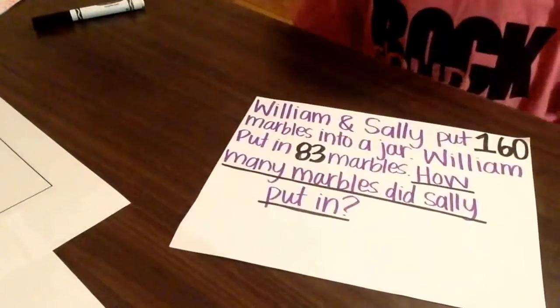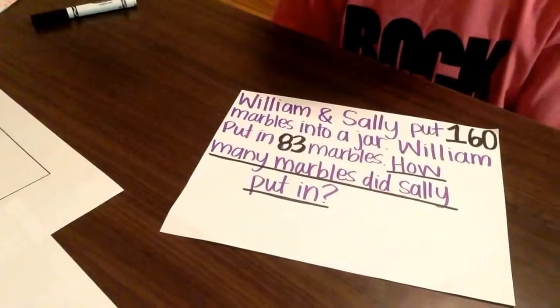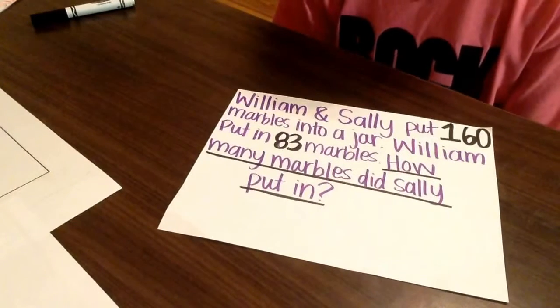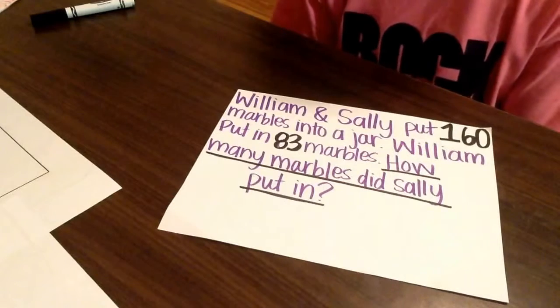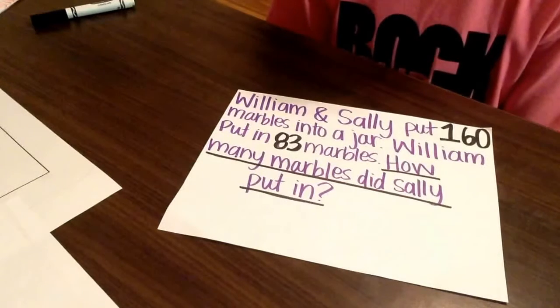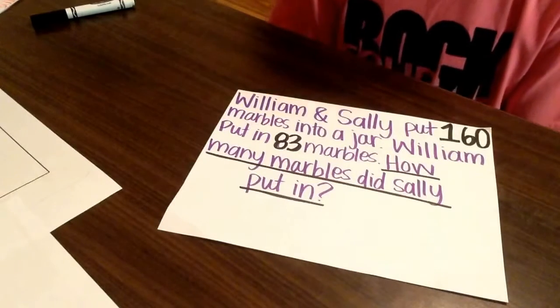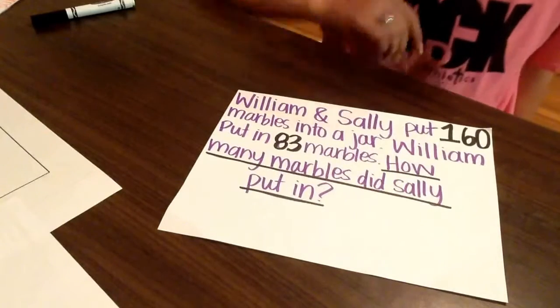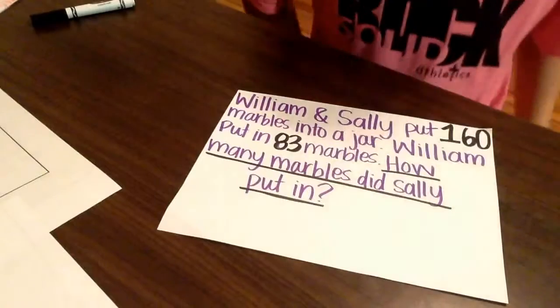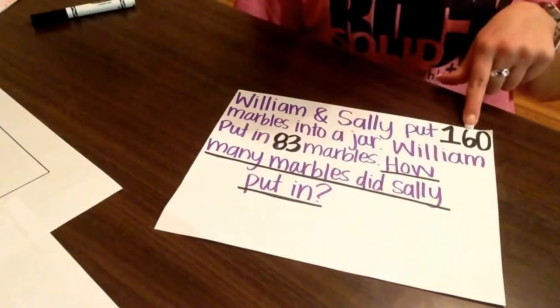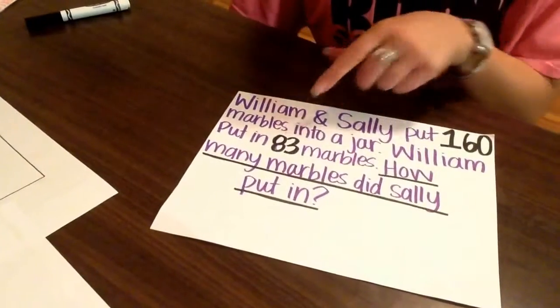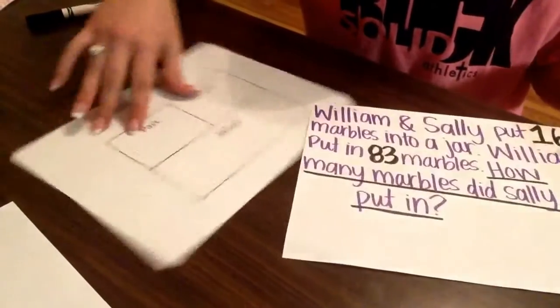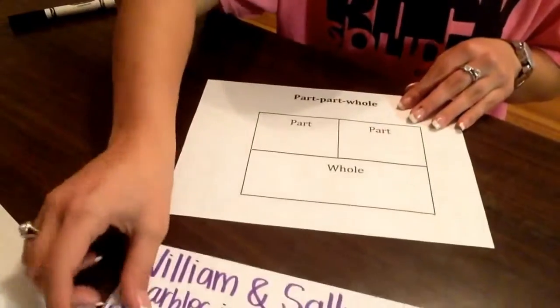So first, we're going to look at William and Sally put 160 marbles into a jar. William puts in 83 marbles. How many marbles does Sally put in? By looking at this, we know that this is a part-part whole question. We know that the whole is 160 and part of it is 83. So we're going to look at our part-part whole chart.